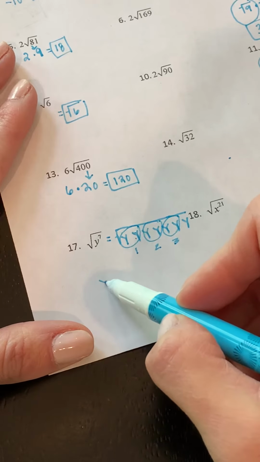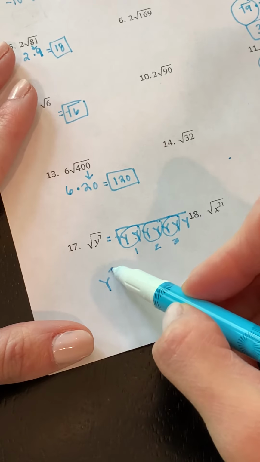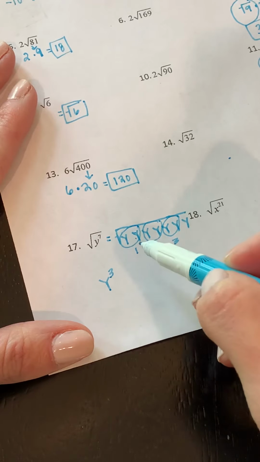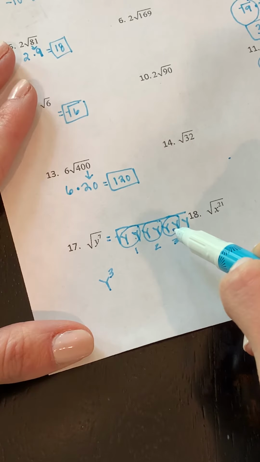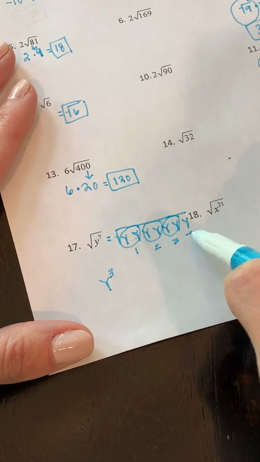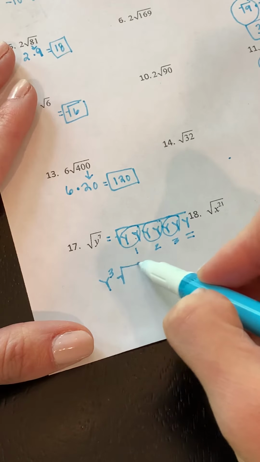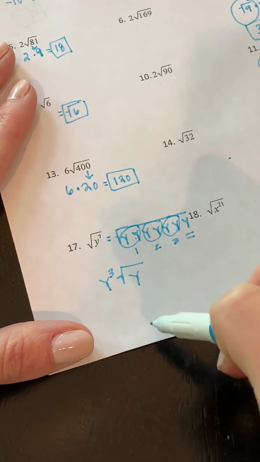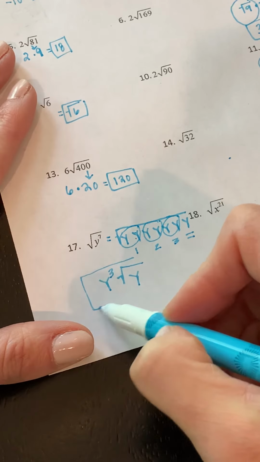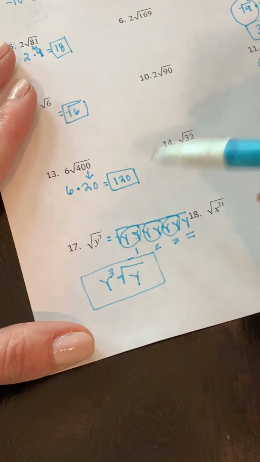So in front of my radical, I'm going to write y to the 3rd, because I could take out 3 y's as perfect squares. But I have this y right here left underneath the radical. So it's going to be y cubed, and then you leave that y underneath.